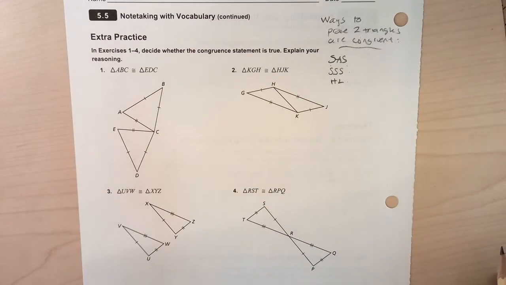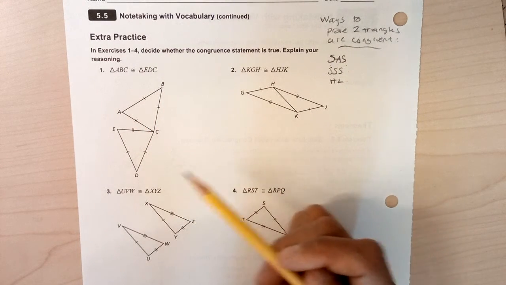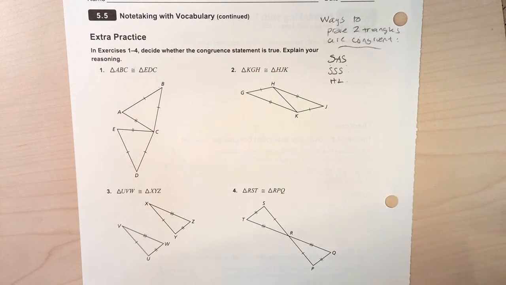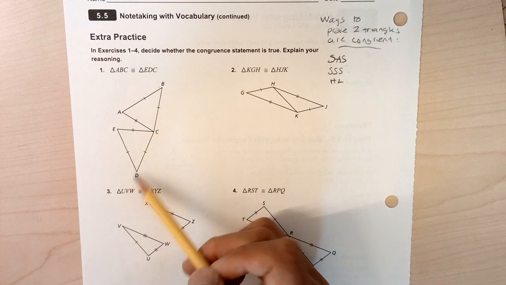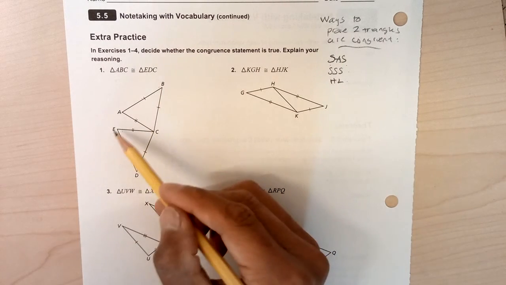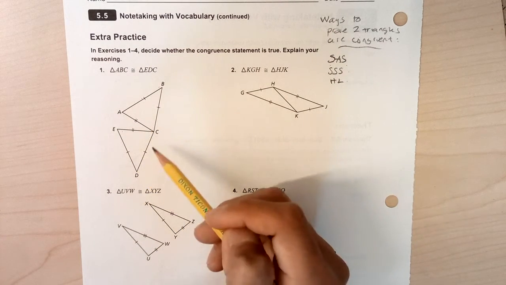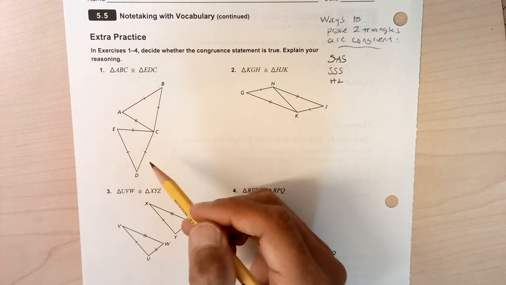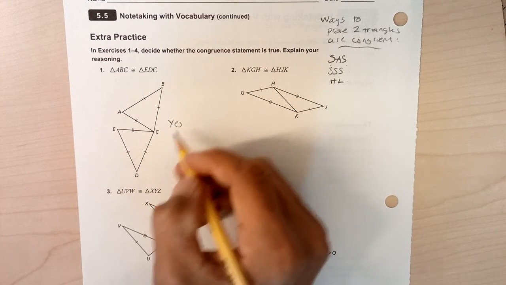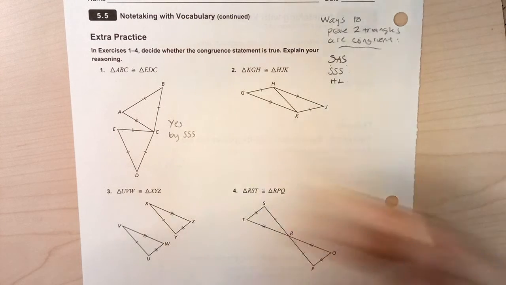Okay, so on the examples here, it says decide whether the congruent statement is true, explain your reasoning. So by explaining your reasoning, you really should be using one of the theorems. So on number 1, triangle ABC is congruent to triangle EDC. And then if you take a look at the two triangles, I have all three sides of triangle ABC congruent to all three sides of triangle EDC. AB is congruent to ED, BC is congruent to DC, and then AC is congruent with EC. So those two triangles are congruent. Yes, that's a true statement, specifically by the side-side-side theorem.